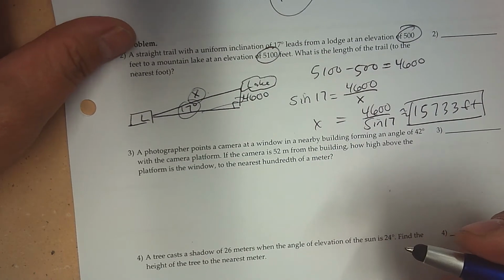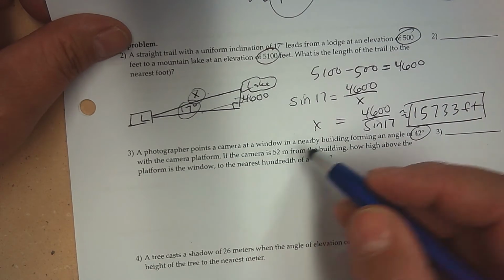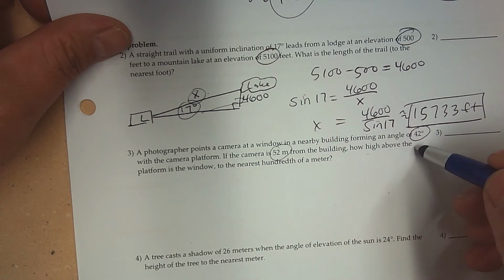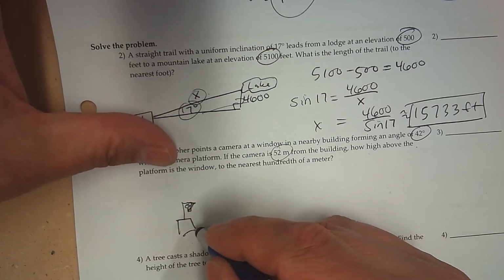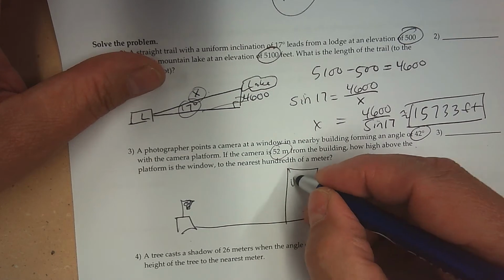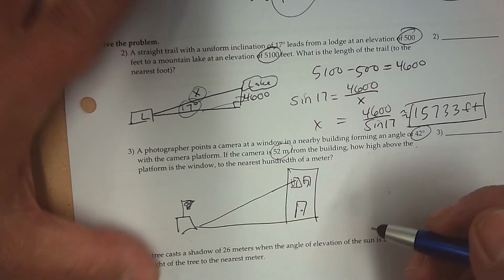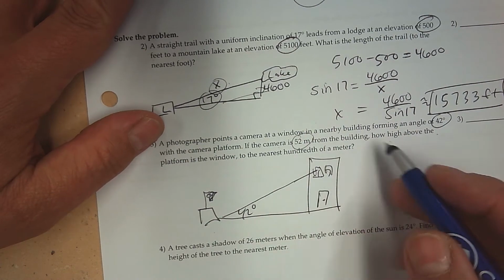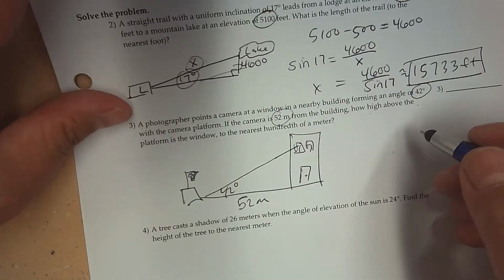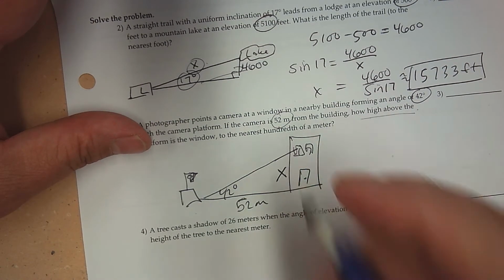Number 3, a photographer points a camera at a window in a nearby building, forming an angle of 42 degrees with the camera platform. If the camera is 52 meters from the building, how high above the platform is the window? So you have a platform, and on there might be a camera. You have a building, and from the platform to the window, the angle is 42 degrees, and the camera is 52 meters from the building. The question is how high above the platform is the window? So that's right there, and you see your right triangle.